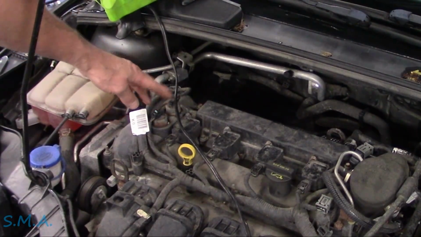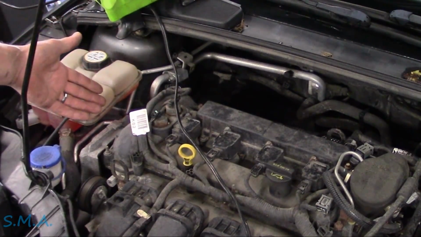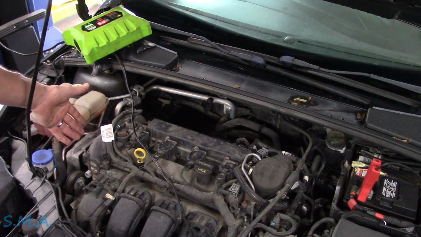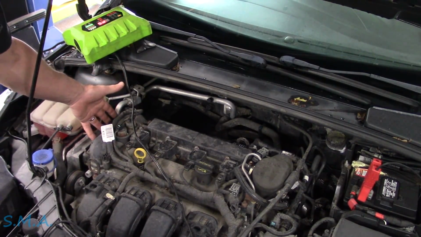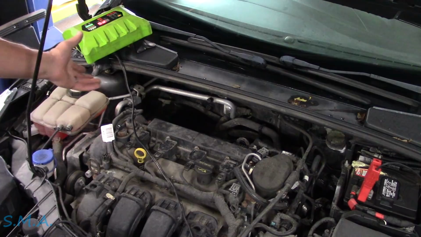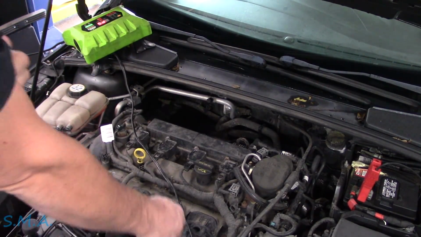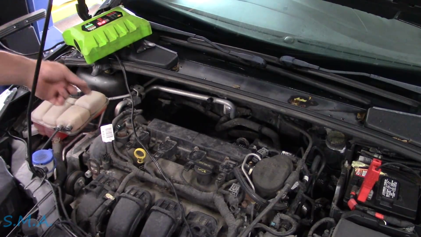These are real similar to GM, or a lot of vehicles that use variable cam timing. They have external solenoids that control the oil pressure going to the phasers on the end of the camshaft to allow it to advance or retard the cam as it's designed. So I say we go for a drive, we look at it, we see what it's doing.